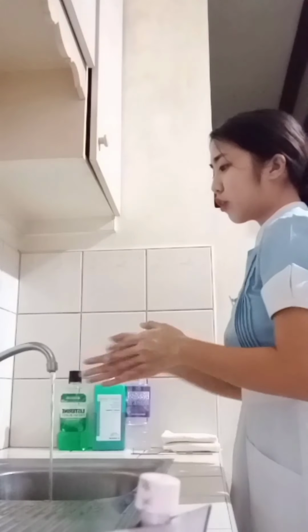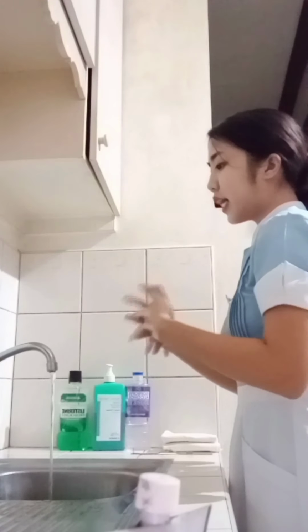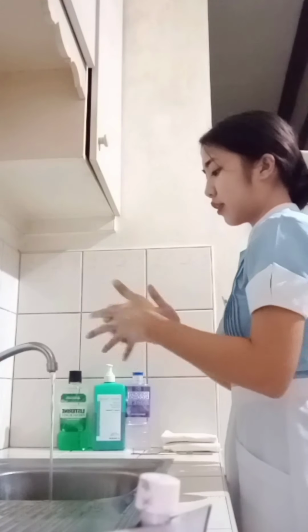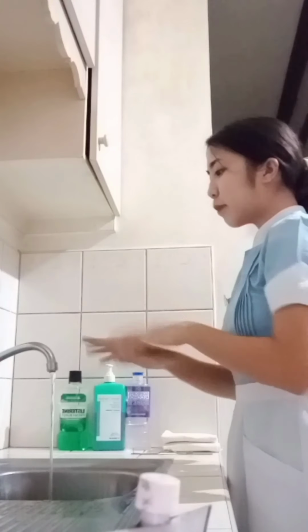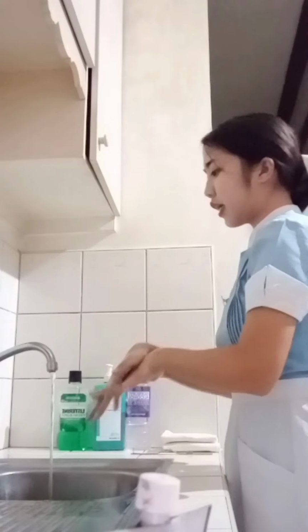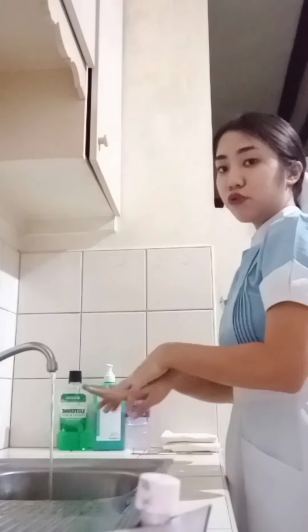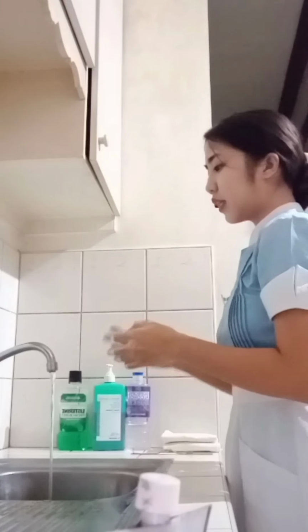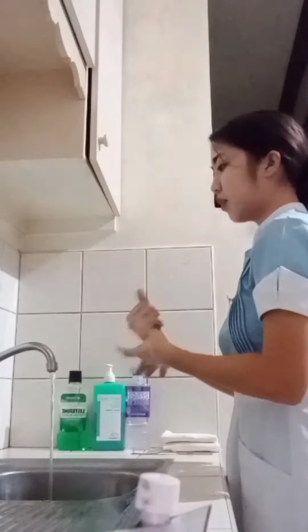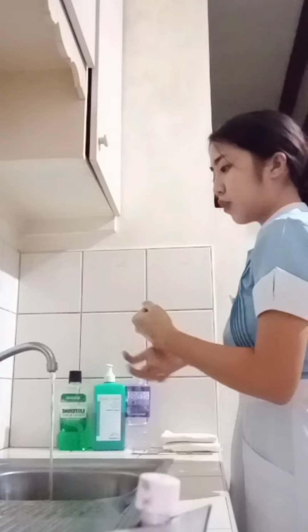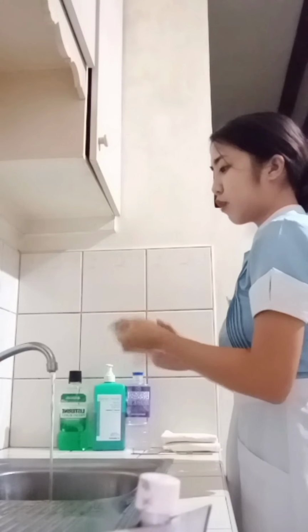Then, scrub between your fingers, interlocking your fingers and rubbing back and forth. Then, clean the back of your fingers by rubbing your interlocked fingers into your palm. Then repeat for both hands. Then clean around each thumb with the opposite hand. Rub your fingertips into the palm of your opposite hand and repeat for both hands.